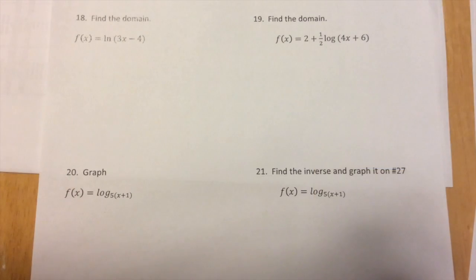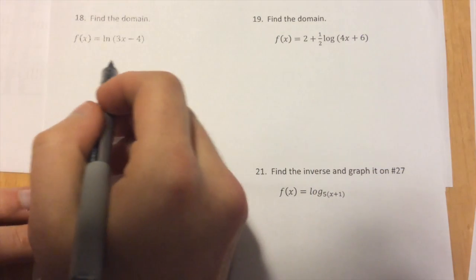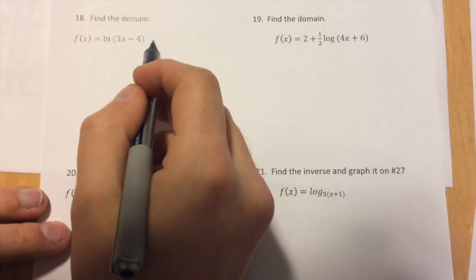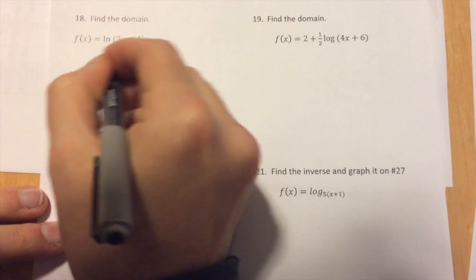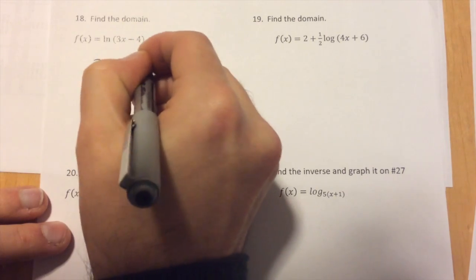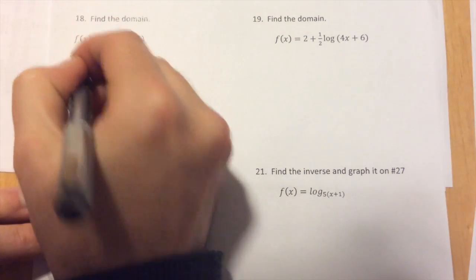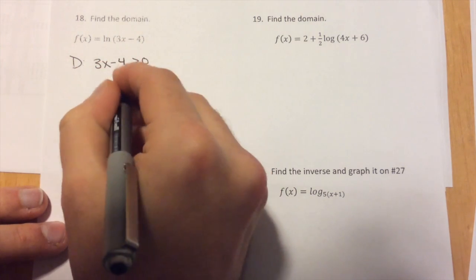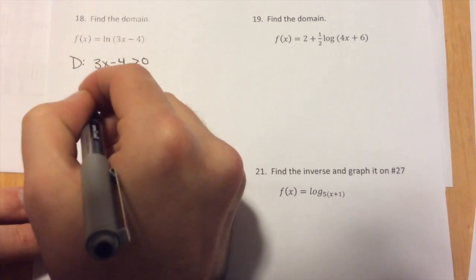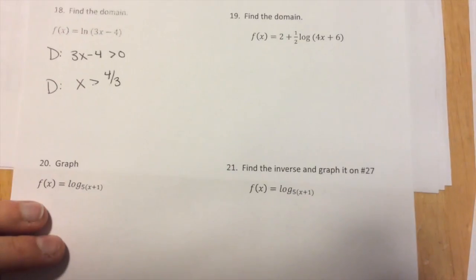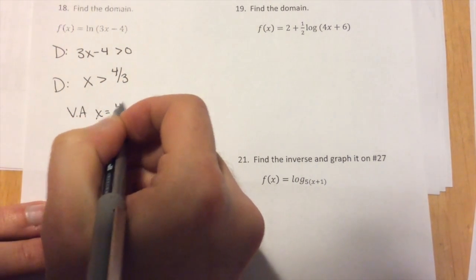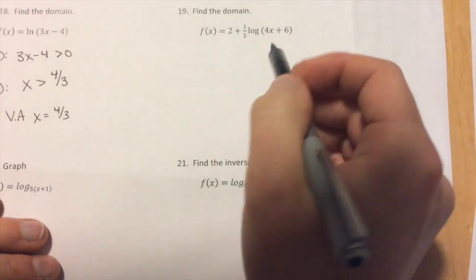We're going to the last page. So the last bits that you guys need to know about is the information that we covered most recently. So that's logarithms. So finding the domain of a logarithm, we take what's on the inside and set it greater than 0. So here we have 3x minus 4 is greater than 0. So that's my domain. So if I solve this, I add 4, divide by 3. I have x is greater than 4/3. That's my domain. That also gives me my vertical asymptote. My vertical asymptote is x equals 4/3, even though I didn't ask that from you.